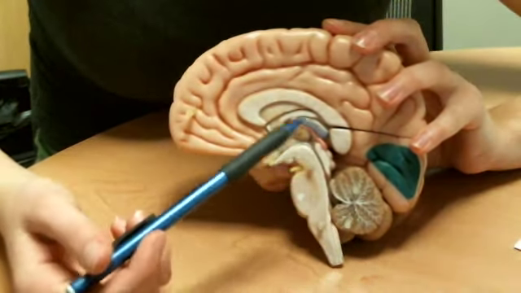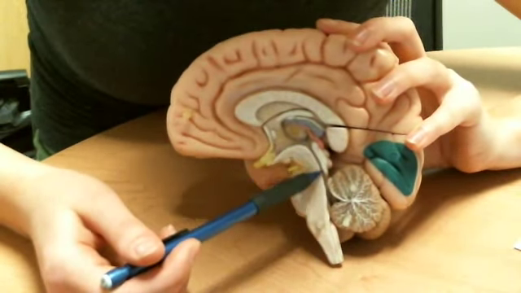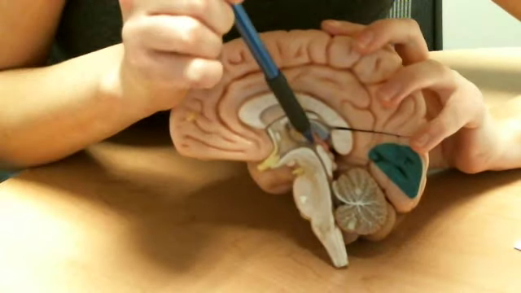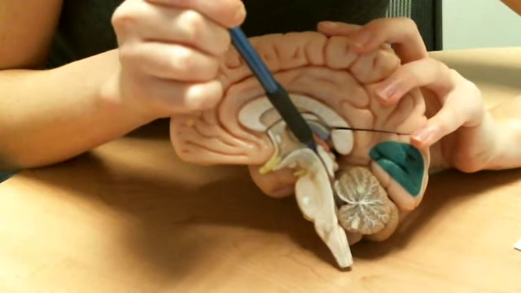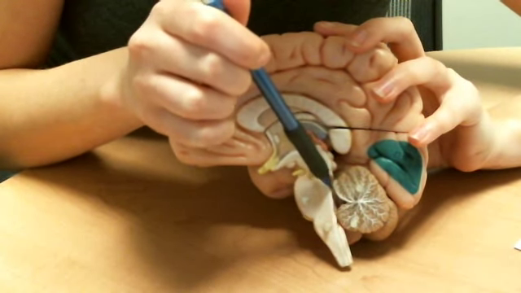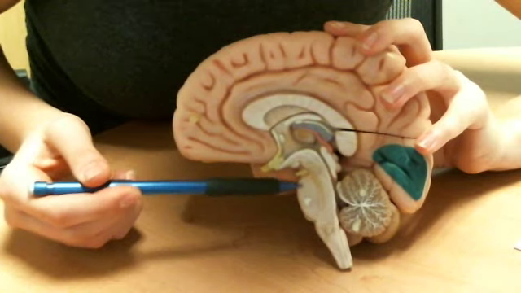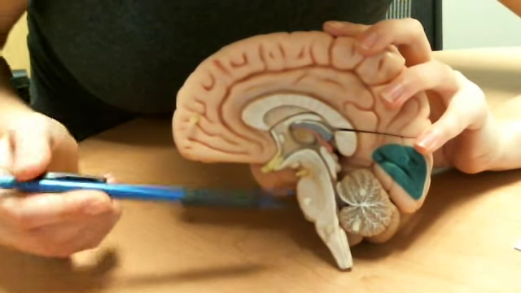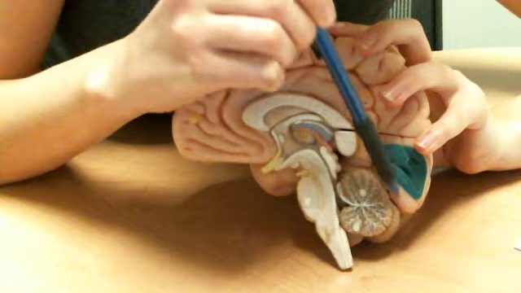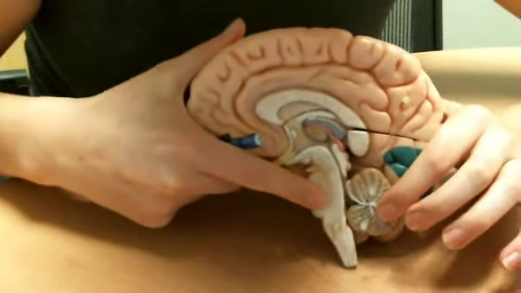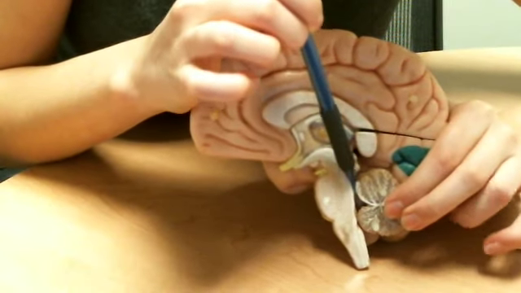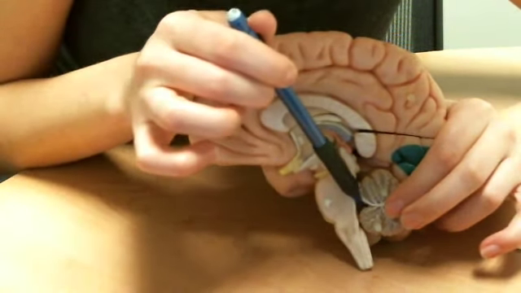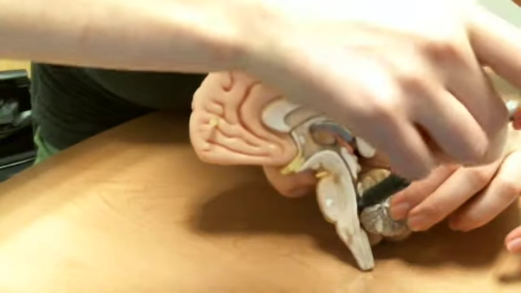Next to the midbrain, you will find a cerebral aqueduct. It's this little thing right here, little indent. As you go down the cerebral aqueduct, you will find pons, and you'll find the cerebellum on this side. Pons and the cerebellum. Between pons and the cerebellum, you will find the fourth ventricle. It's this little hole right here.